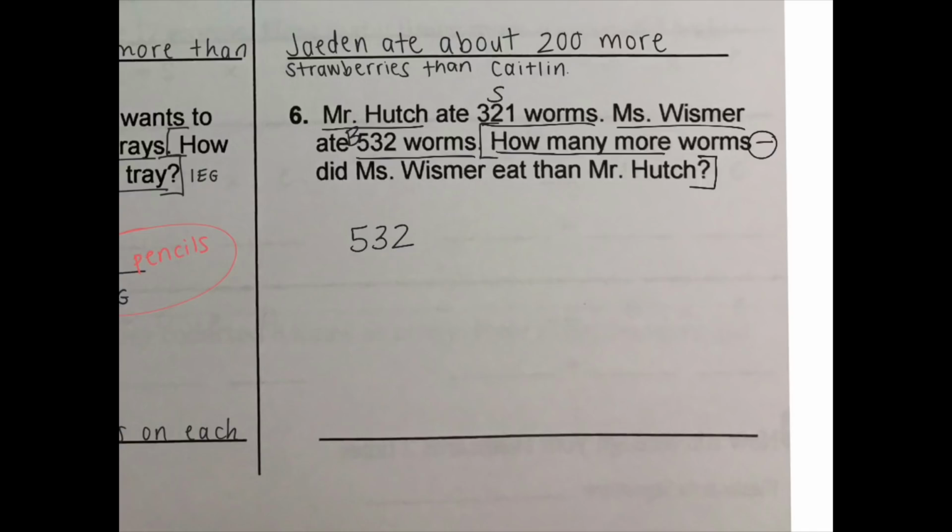532 minus 321, bigger minus smaller, to get the difference. If you aren't going to set it up this way and solve it out, you could use your calculator and do this: bigger minus smaller equals the difference. 532 minus 321, and then just plug it into your calculator and get the answer.